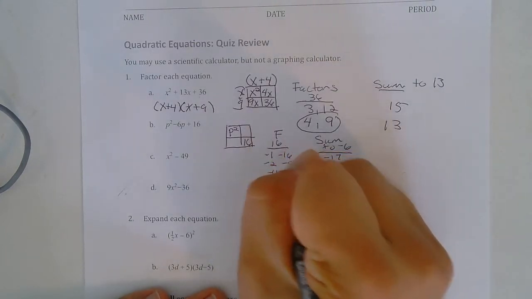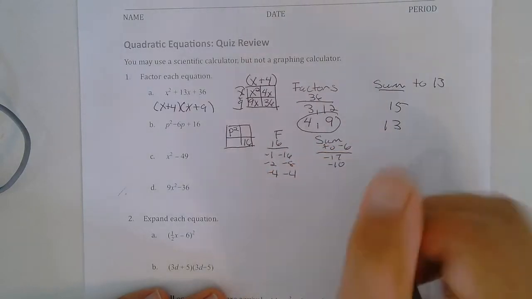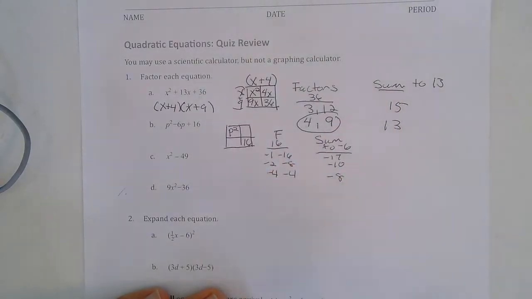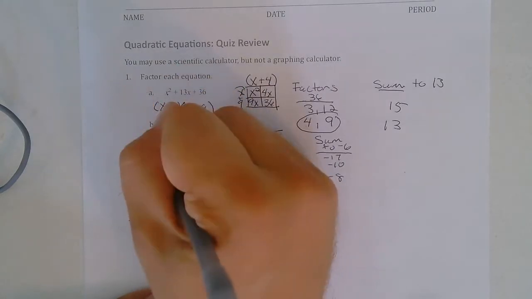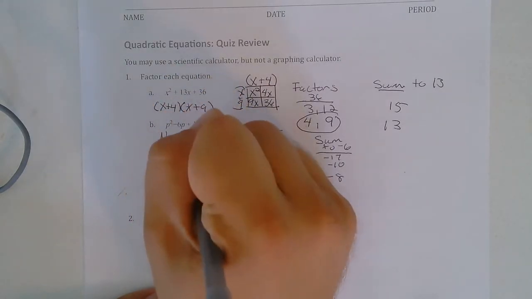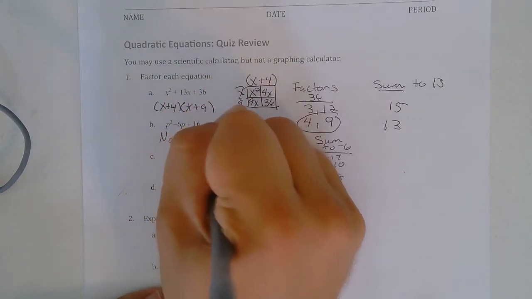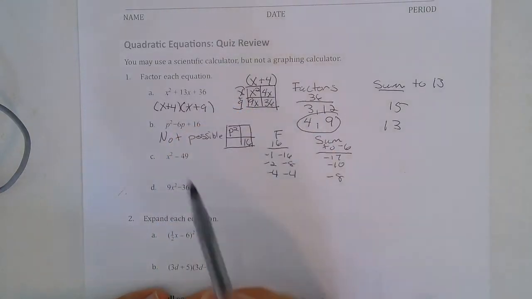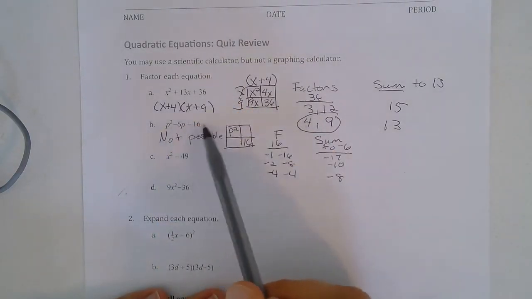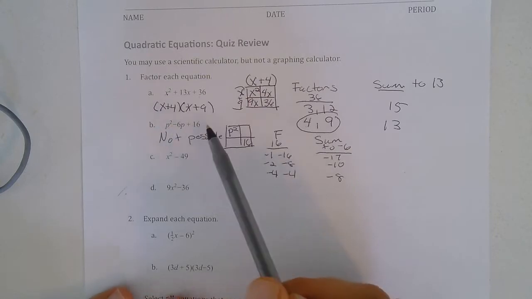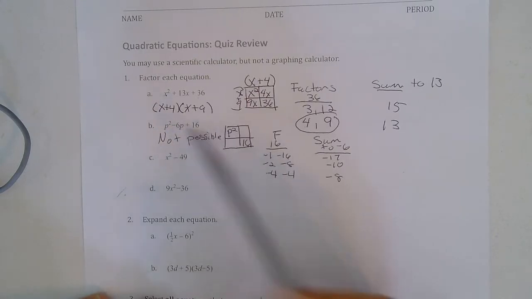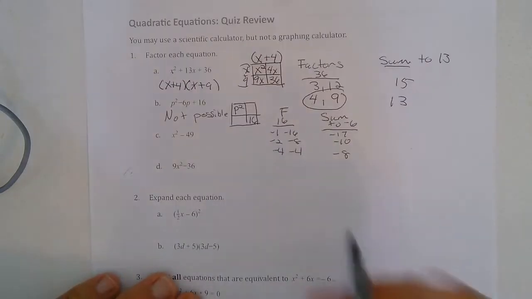And then I could also have negative 4 and negative 4. That would be negative 8. So if I'm looking at this, this one is not possible. And remember, not all quadratic equations can be factored. So if we were trying to solve when this would equal 0, we'd have to use the quadratic formula.